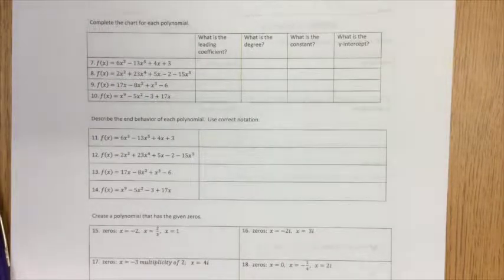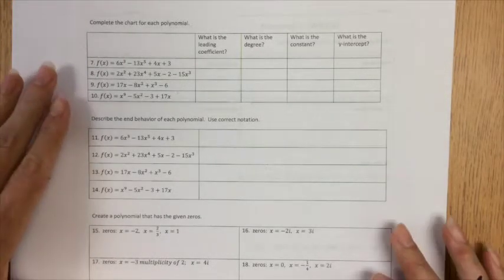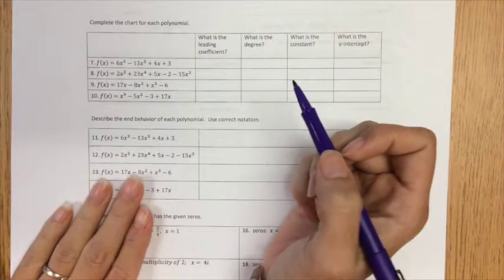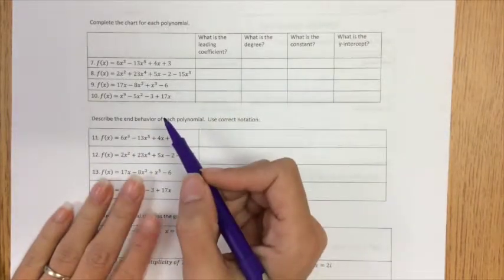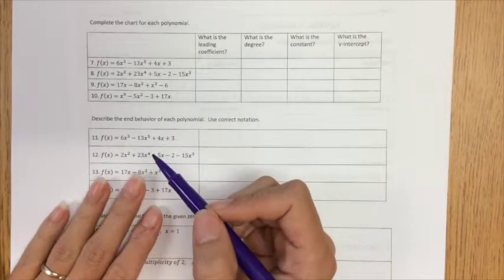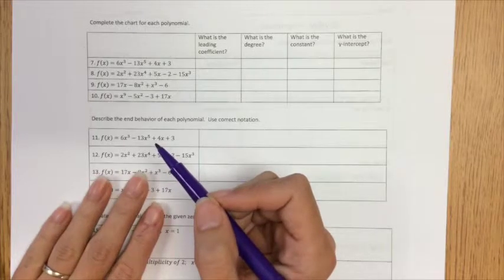Okay, let's work our way through the back side of this review. I talked about number 7, I think, with all my classes, but we'll fill it in real quick. Here's a polynomial, and we're going to find degree, leading coefficient, constant, and our y-intercept.